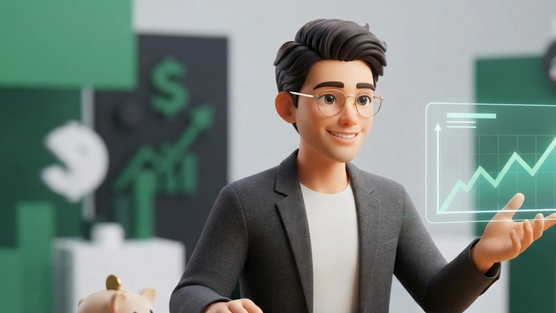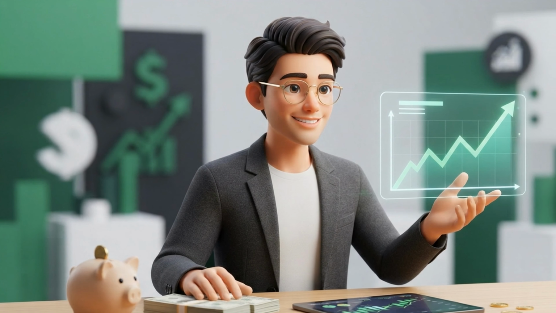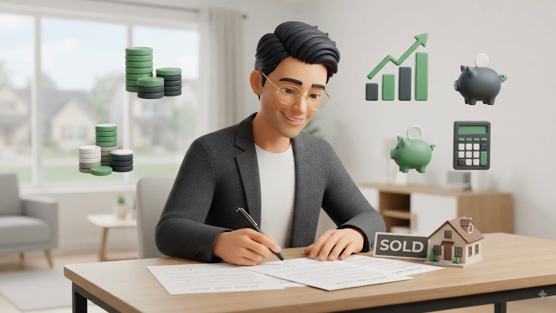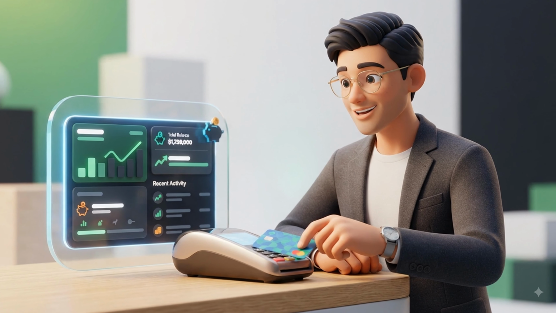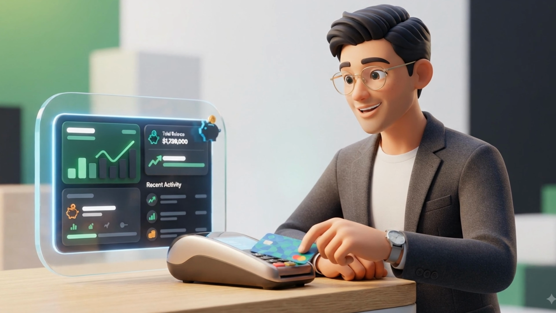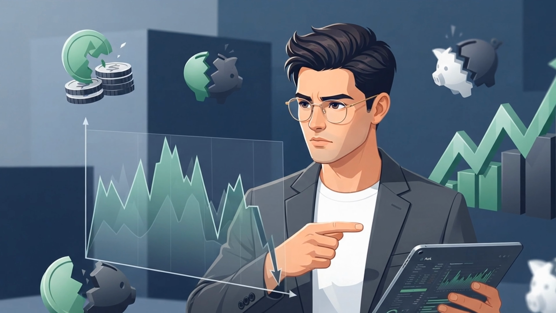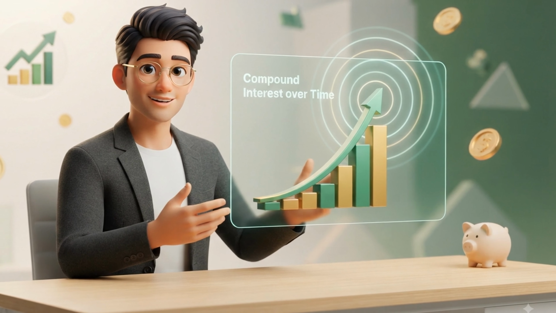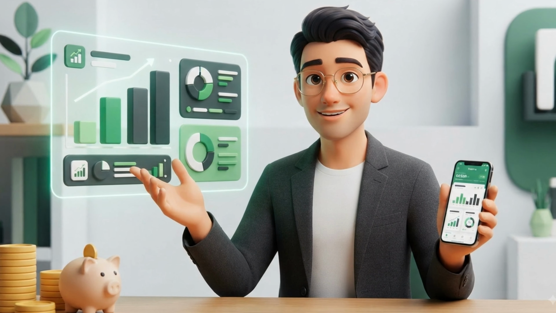Because if that money is your investment cash, maybe waiting isn't a disaster. But if it's your rent money, your mortgage payment, your emergency fund, or the account paying your credit cards next week, the exact same hold suddenly becomes a serious cash flow problem. And this brings us to the most important question. Why does this happen in the first place?